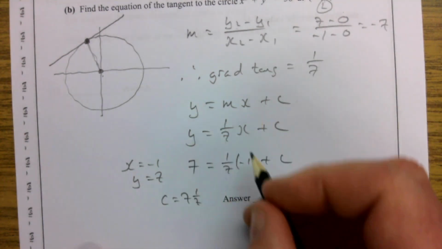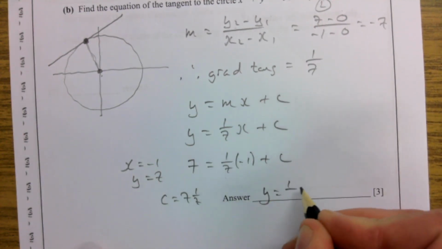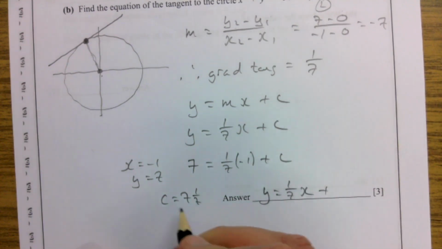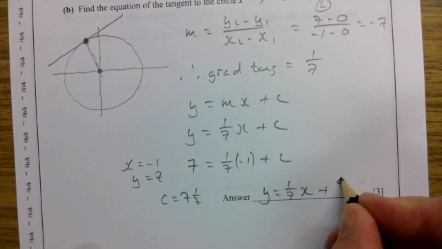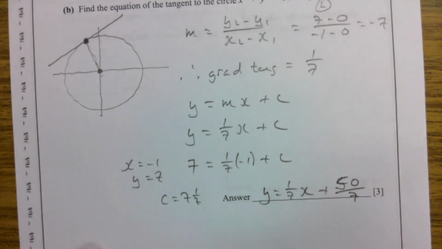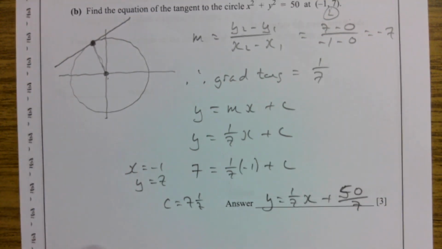So that's me pretty much. It's y equals a 7th x plus 7 and a 7th. And sometimes we write it as top heavy. So that's then going to be 50 over 7.